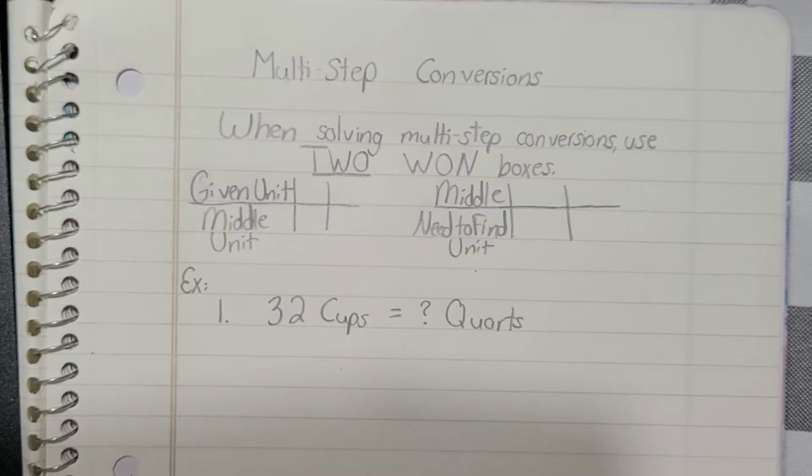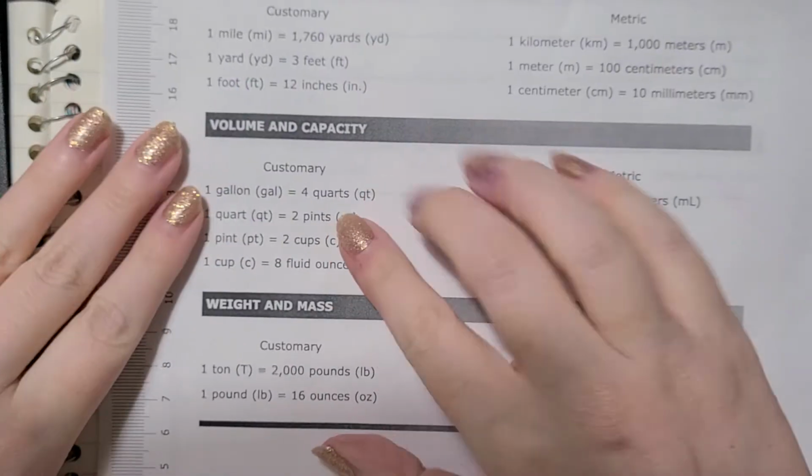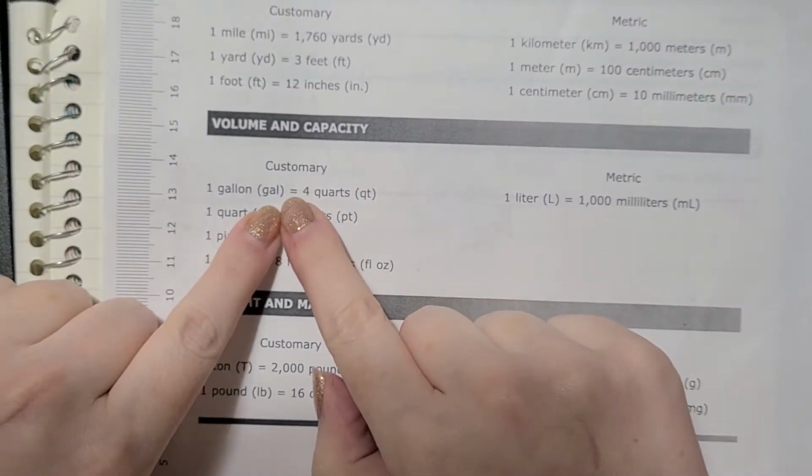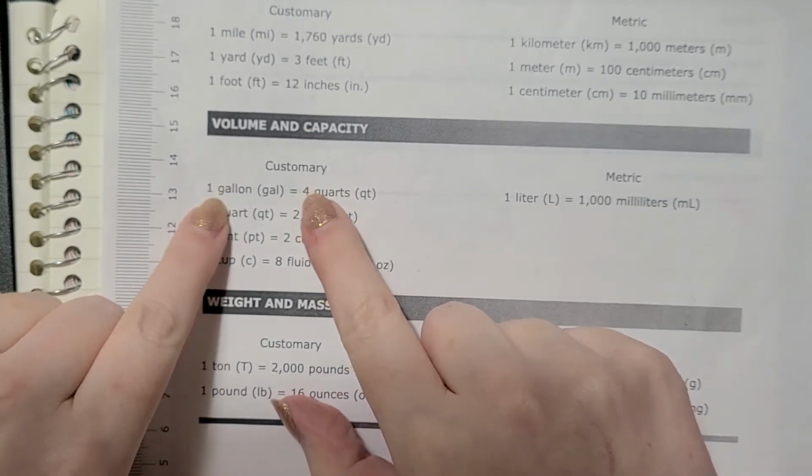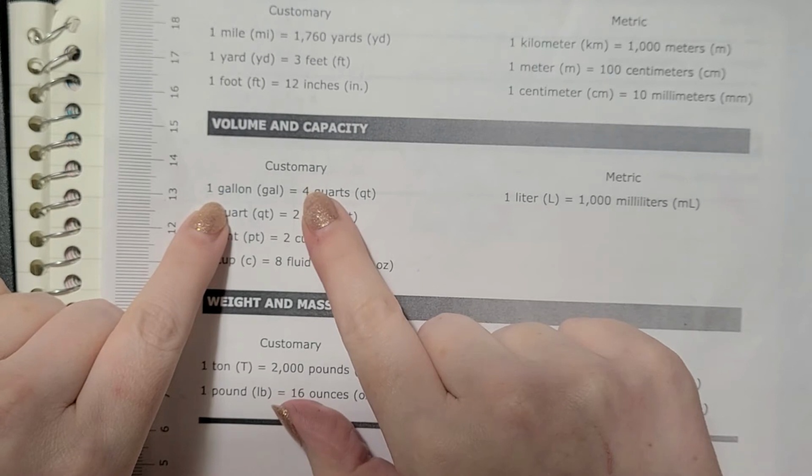Okay, we're going to be talking about multi-step conversions. What I mean is when you're asked to convert two things that aren't right next to each other on your reference chart. So if you're converting gallons to quarts, you have your original ratio right here. 1 gallon is 4 quarts.